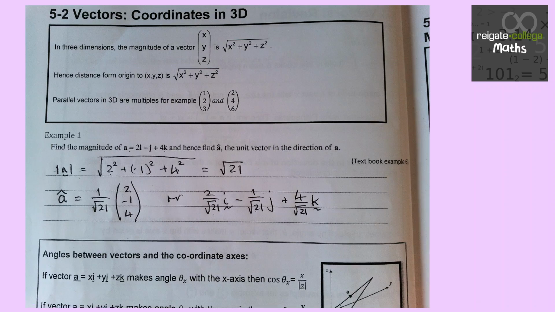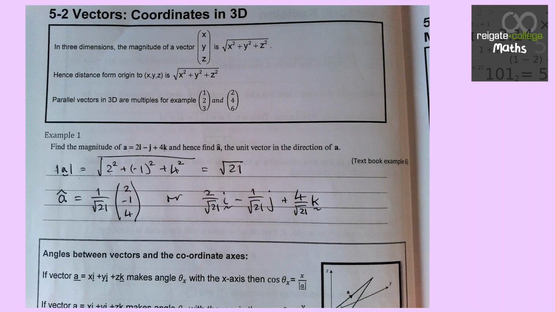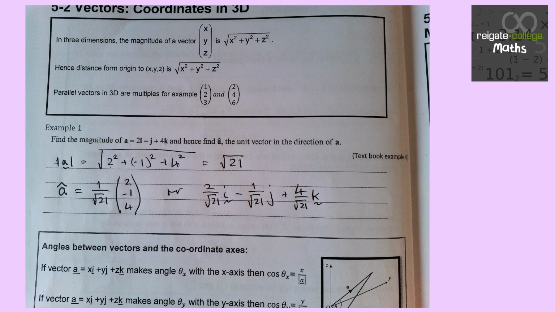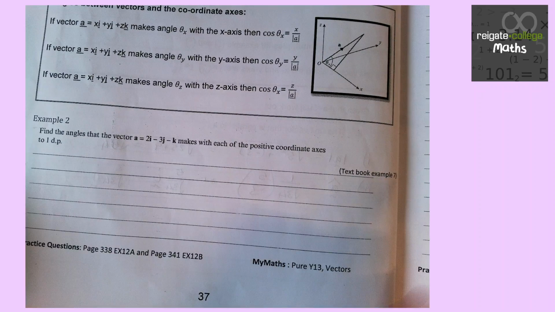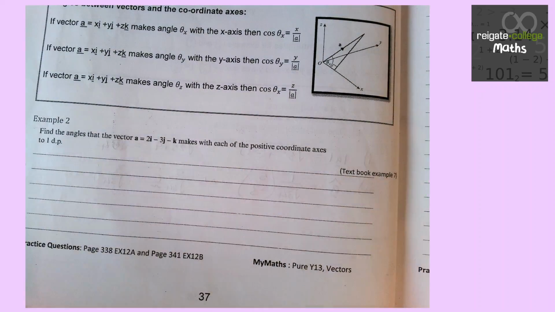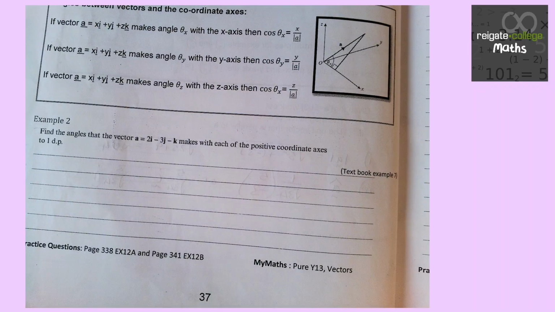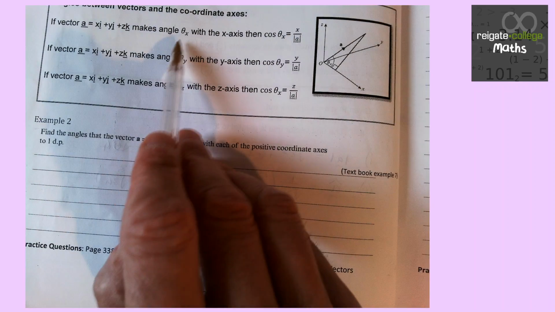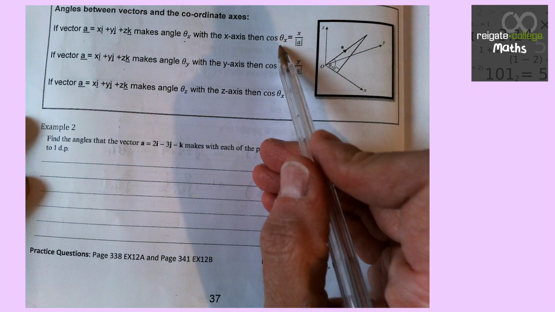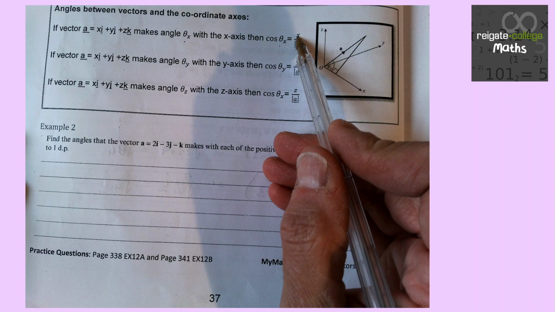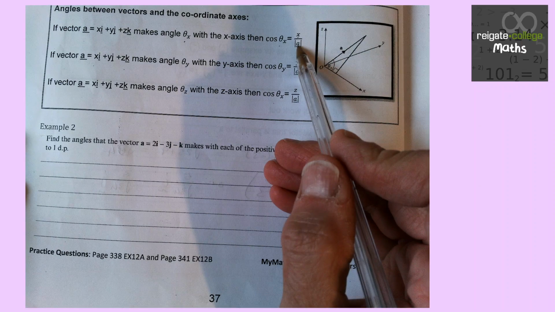So that's really just applying what we know about vectors in 2 dimensions to vectors in 3 dimensions. One thing that is a little bit new is that to find the angle of a vector in 3 dimensions with one of the coordinate axes, we can do this. We can say if the angle it makes with the x-axis is theta x, then cos of theta x is equal to the x component of the vector divided by the magnitude of the vector.